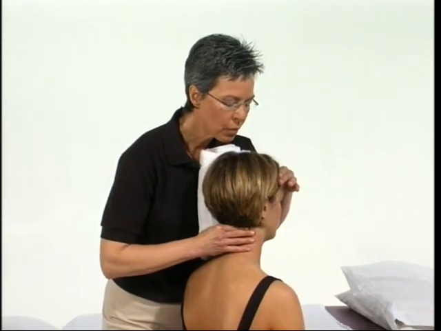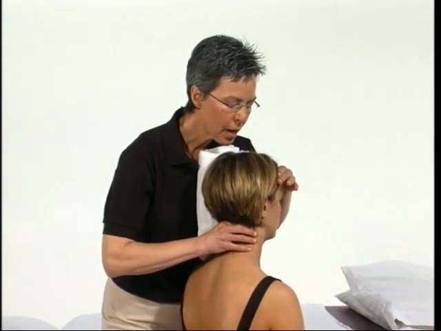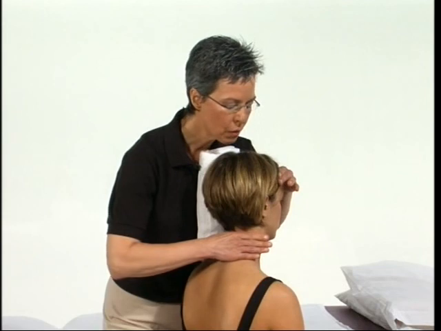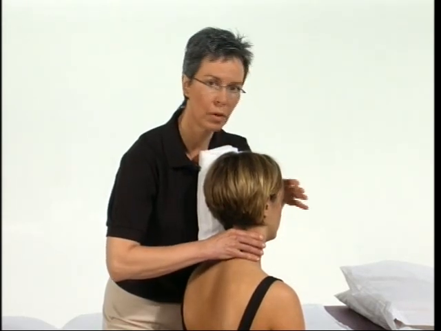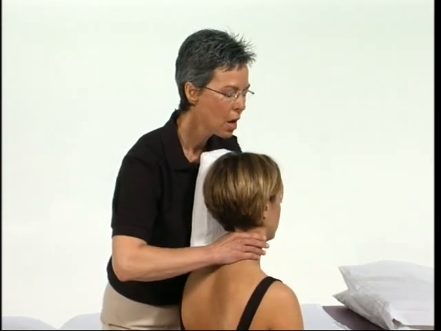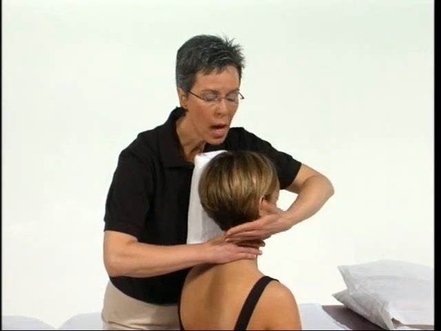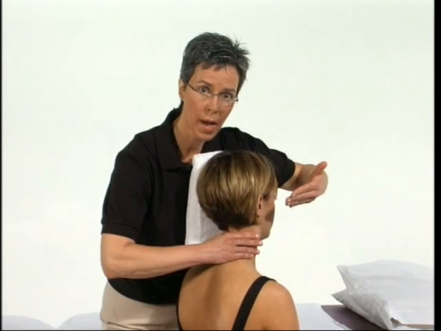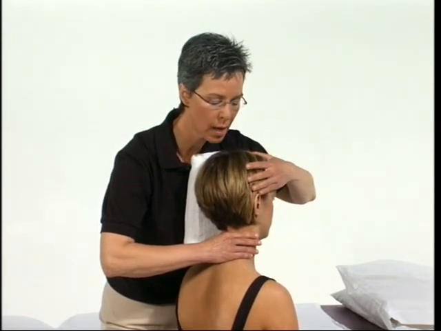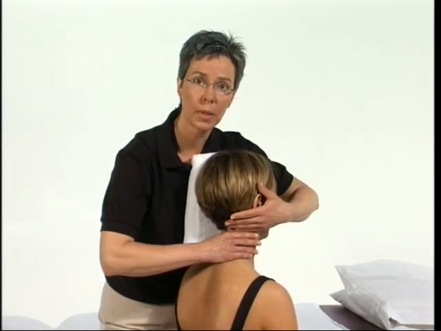In order to do a three-dimensional transverse mobilization in the form of a paravertebral muscle stretch, I'm going to need to know the coupling in the lower cervical spine, C2 to C7, which is an ipsilateral coupling.